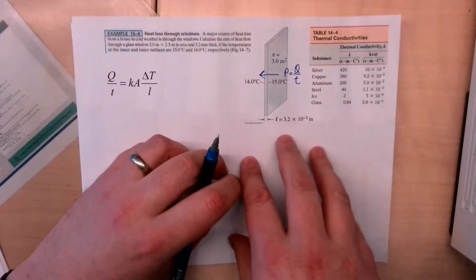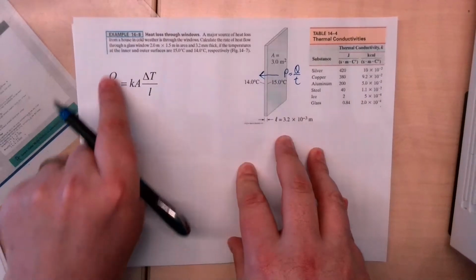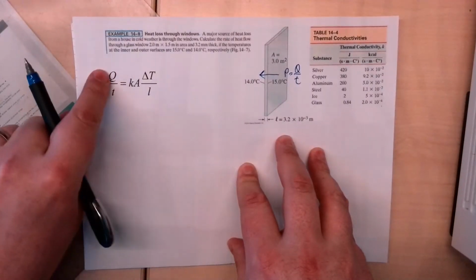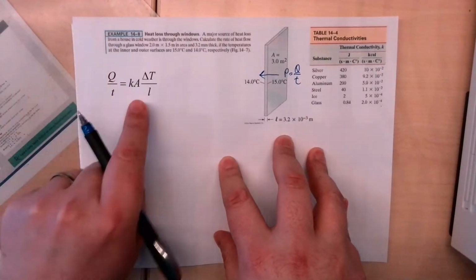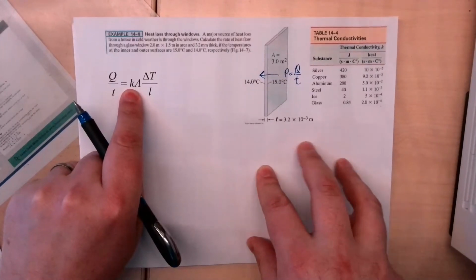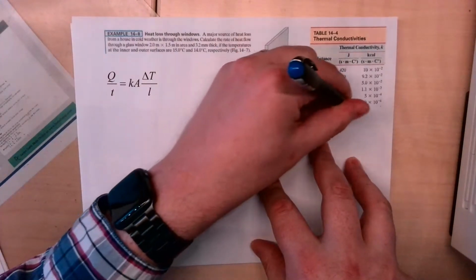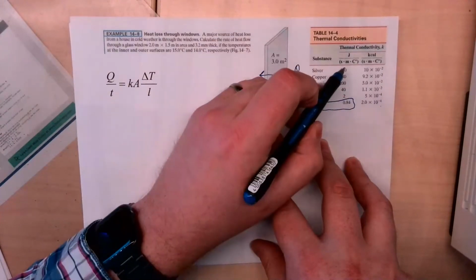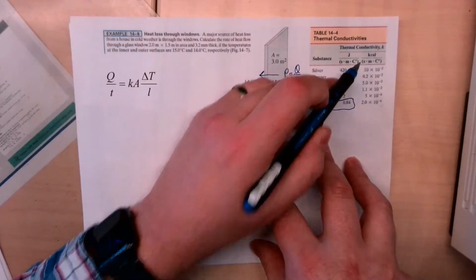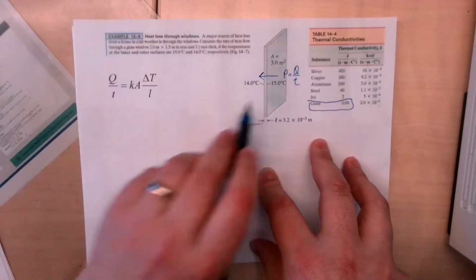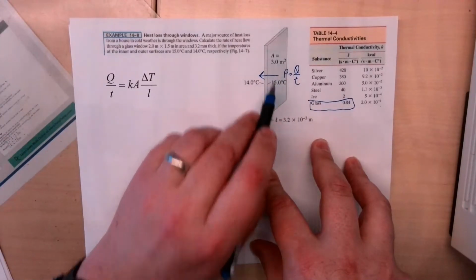So what do we know? We know that this is the formula for the heat flow, energy per time. That's our wattage. K is our thermal conductivity. So we've got a glass window. We're going to use joules, seconds, meters, degrees C. We've got our area that tells us 3 meter squared window, so a very big window.